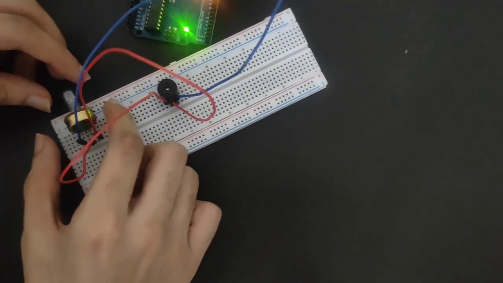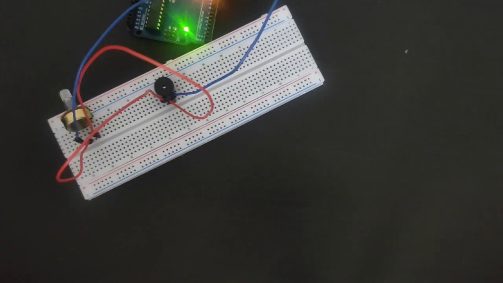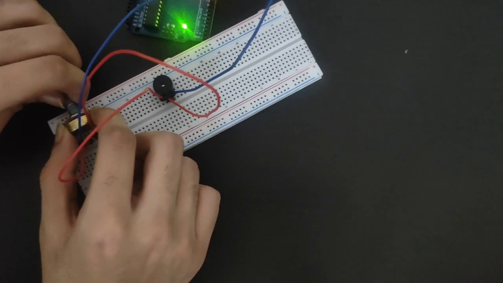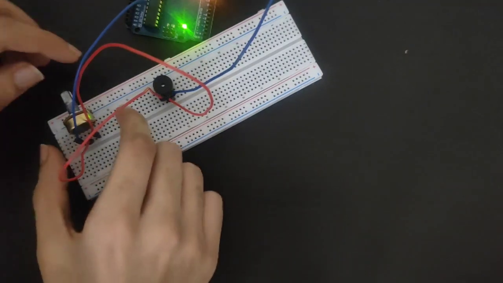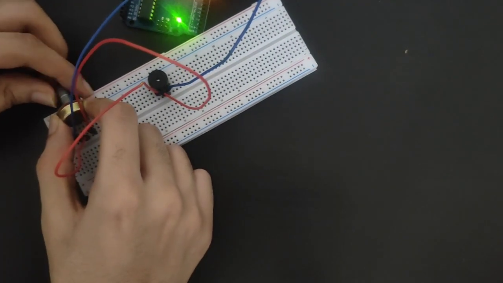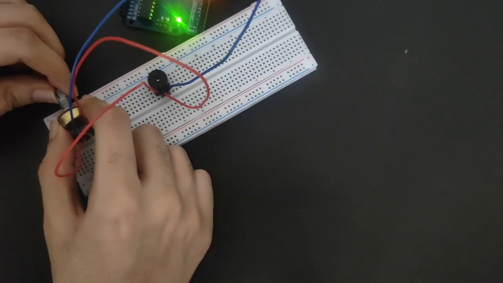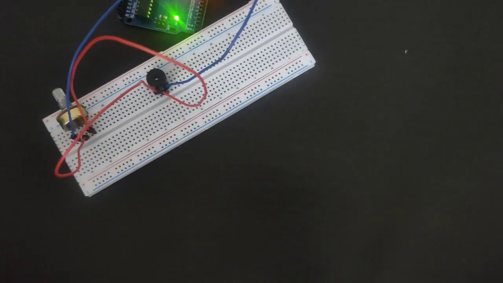So now we can actually change the loudness of our buzzer, and if I increase the value here, let's just do that. I didn't actually set it to the maximum. One second. Yeah, we can see more of a modulation in the loudness of our buzzer.